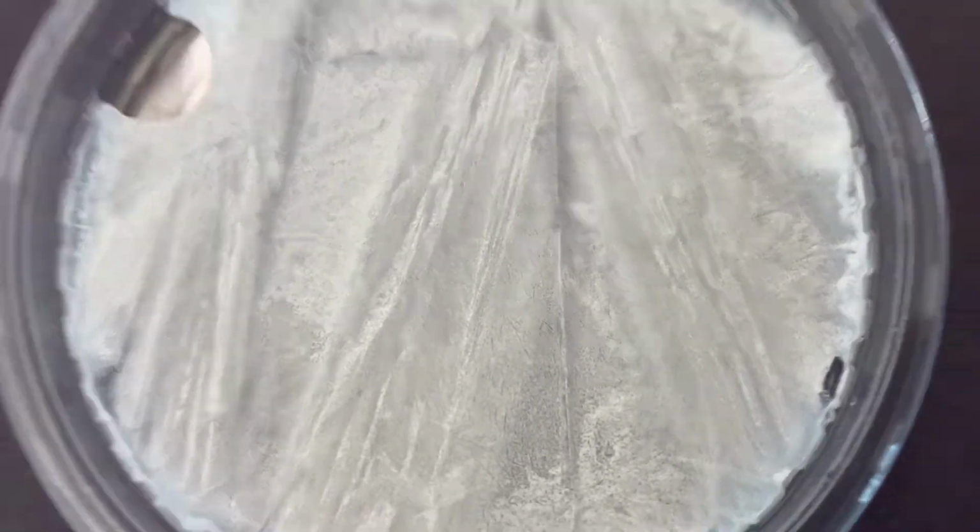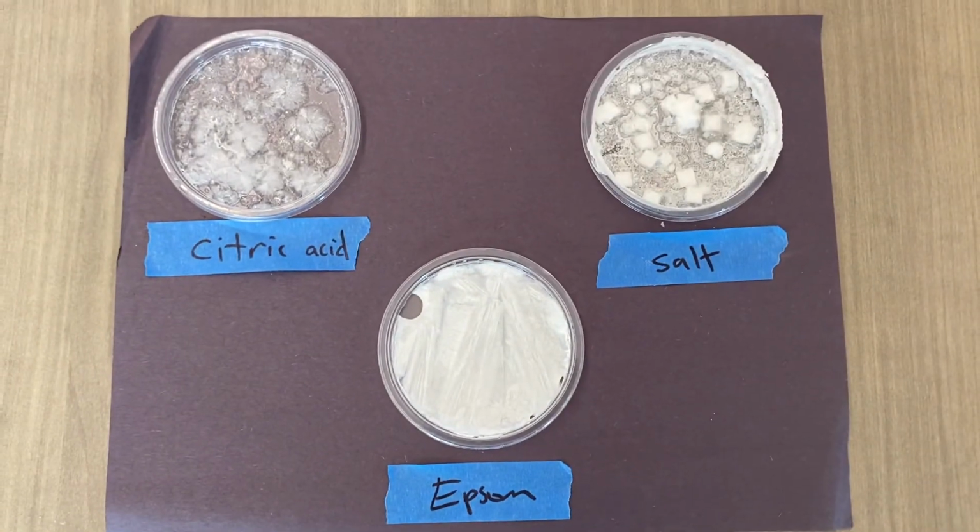All right, that's it, everybody. 3 different kinds of crystals.